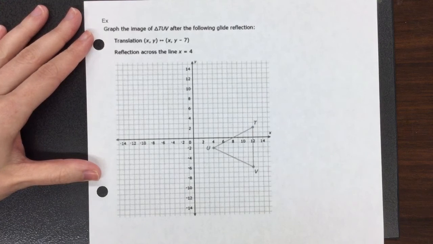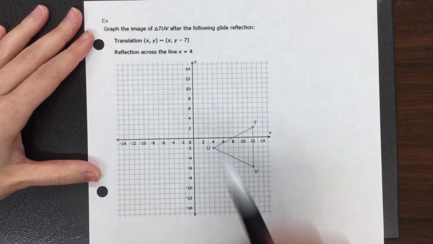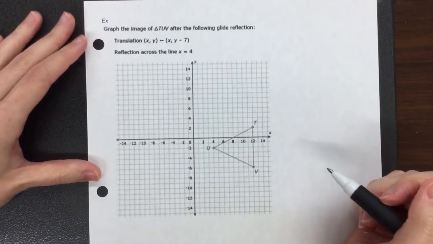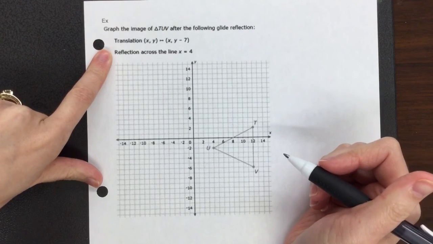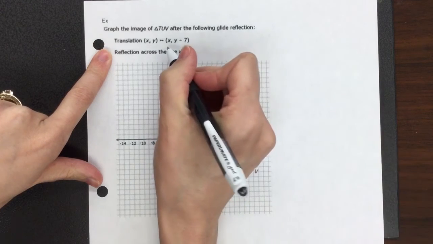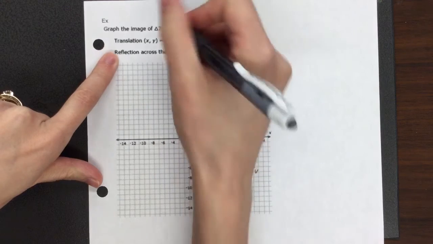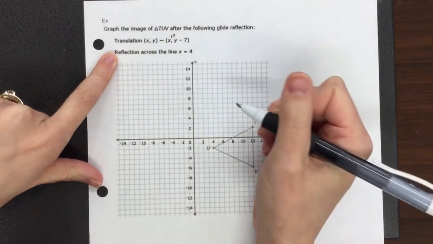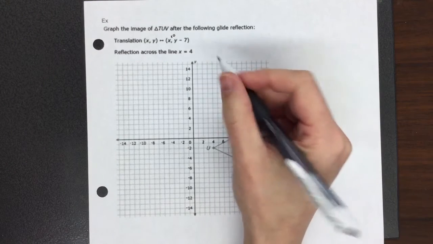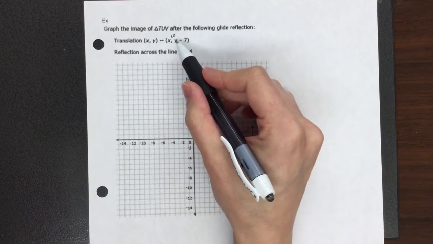Graph the image of triangle TUV after the following glide reflection. And that's just a specific type of composition of transformations. You're just going to translate it, and then you're going to reflect it, is all it is. So first it wants us to translate the points x, and there isn't a value here, so it's kind of like we have x plus 0. So that means it's not going to move left or right at all.